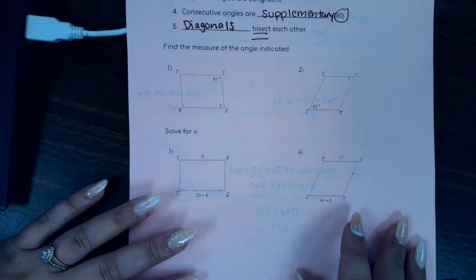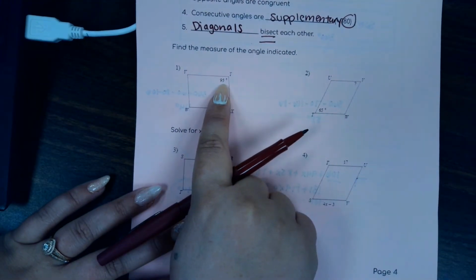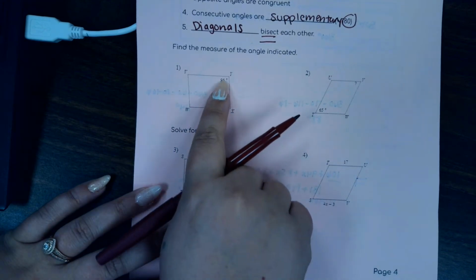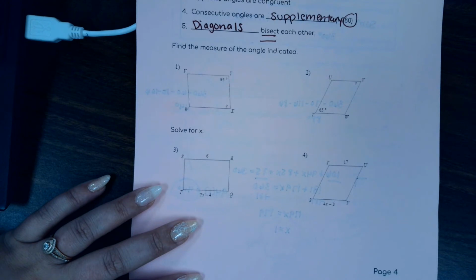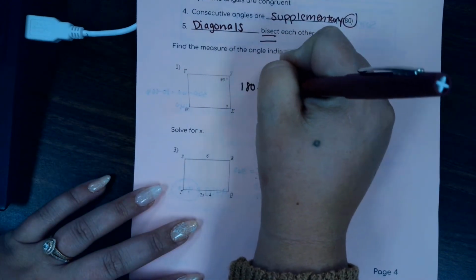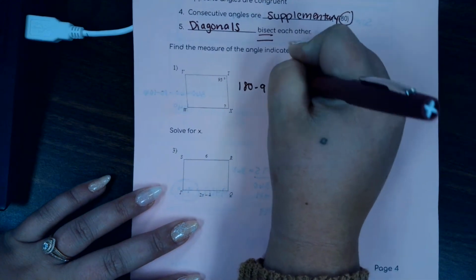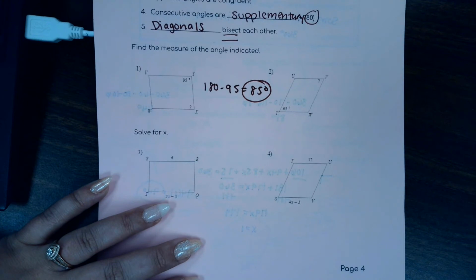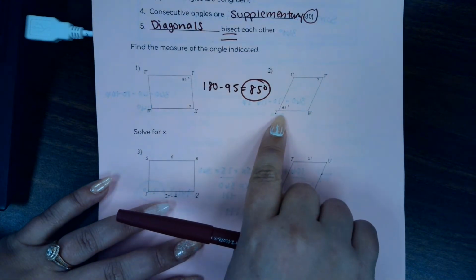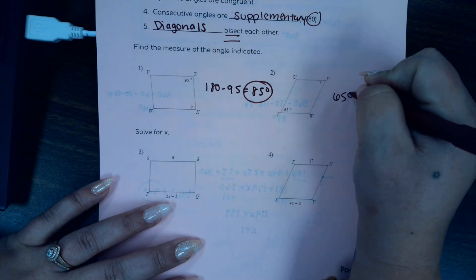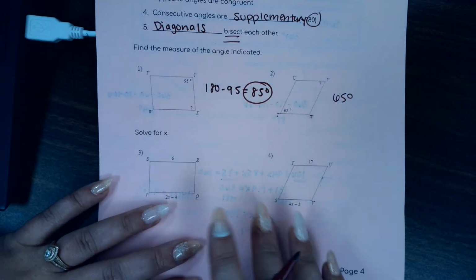All right, so let's look at some examples. We know angle T is 95. What is angle X? Well, we know that these are consecutive angles, which means they are supplementary. So if we take 180 minus 95, the measure of angle X is 85. Let's look at number 2. We know the measure of angle T is 65. What's the measure of angle V? Well, we know that they're equal. Opposite angles are equal, so 65.